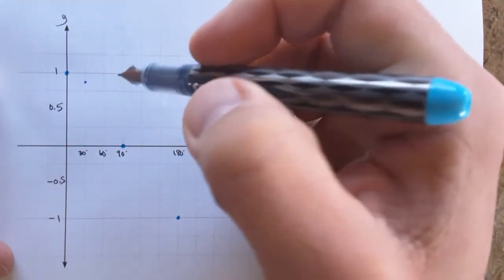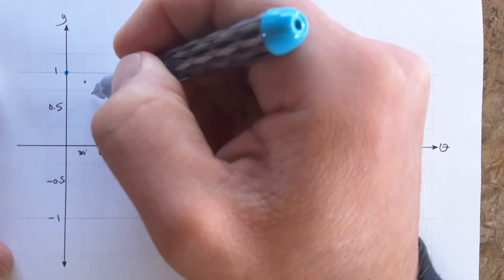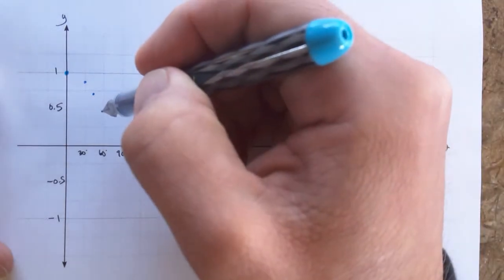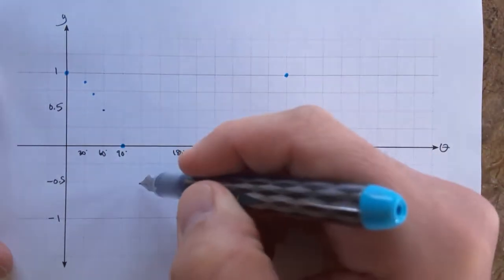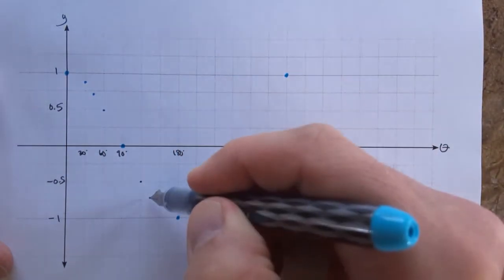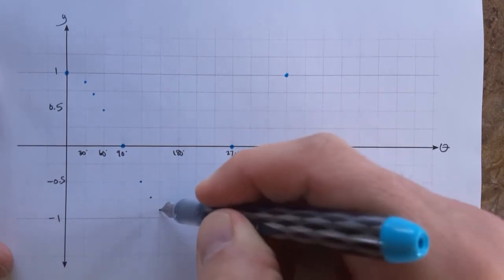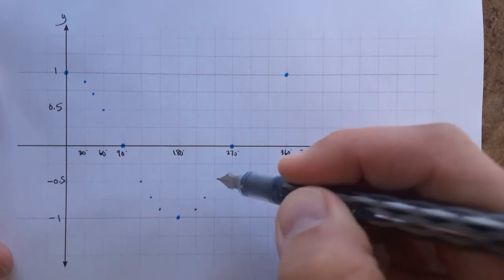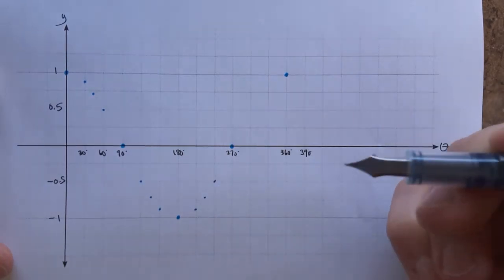There's 30 degrees at 0.866. 45 degrees, just a little bit below 3/4. 60 degrees is at 0.5. Going past that, the same exact pattern as we saw with the sine function.